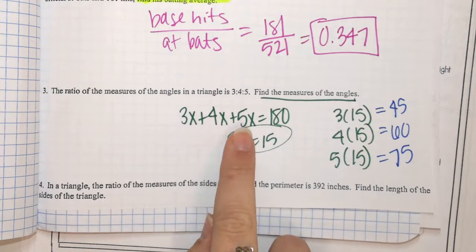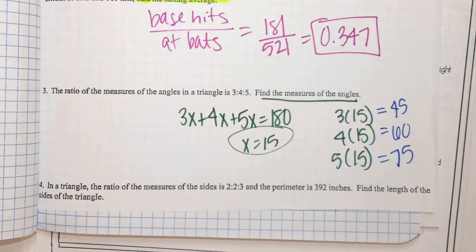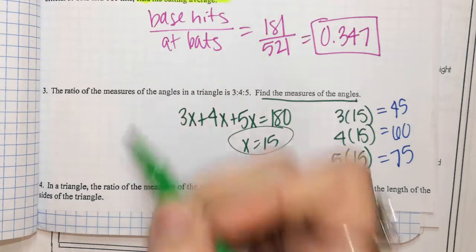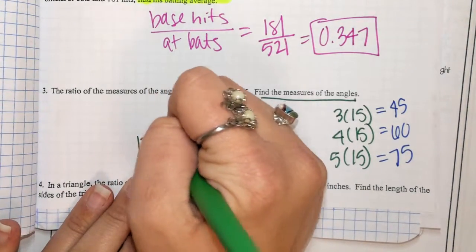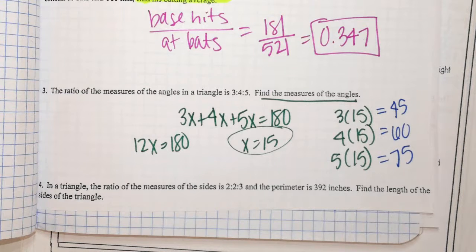We added these together, divided by, and got 15. We're just solving our equation. What's 3 plus 4 plus 5? 12. 180 divided by 12. We have 12x equals 180. What would we divide both sides by? Isn't it magic?